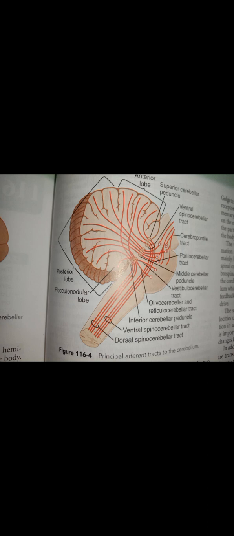Then the third part, reticulocerebellar fibers, which originate in different portions of the brainstem reticular formation and terminate in the midline cerebellar areas, mainly in the vermis. Then afferent pathways from the periphery. The cerebellum also receives important sensory signals directly from the peripheral parts of the body, mainly through four tracts on each side, two of which are located dorsally in the cord and two ventrally.